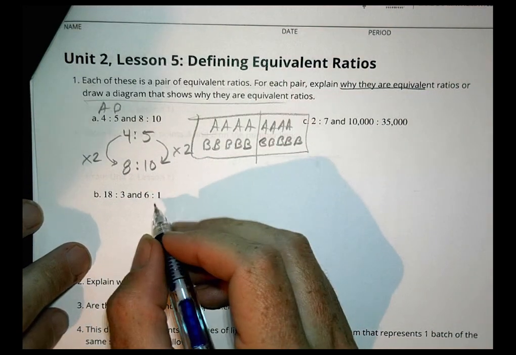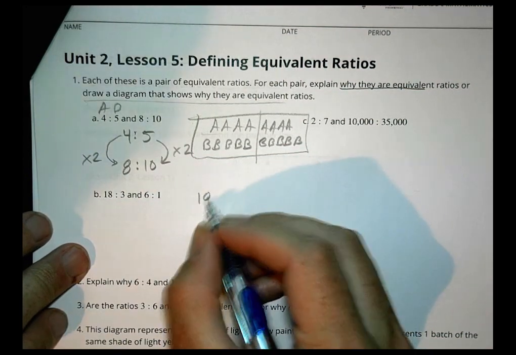Okay, 18 to 3, 6 to 1. Okay, we could look at 18 to 3.